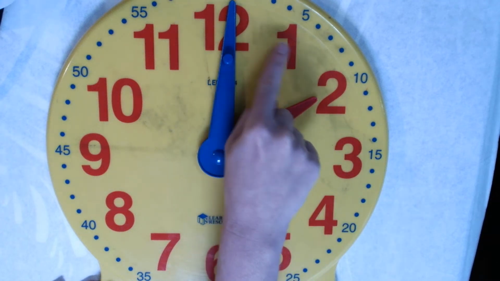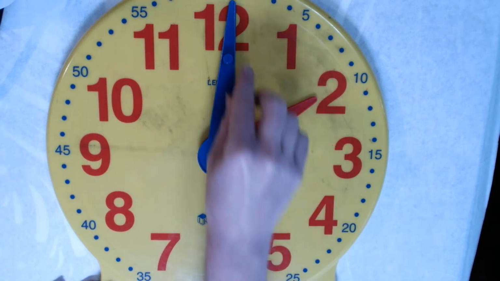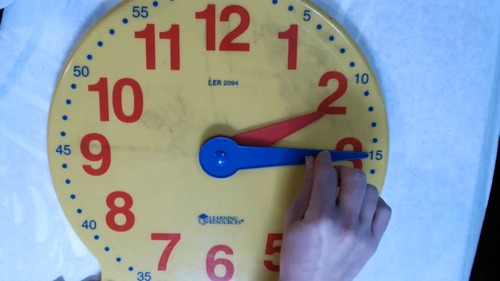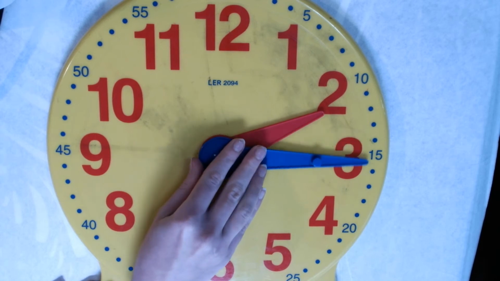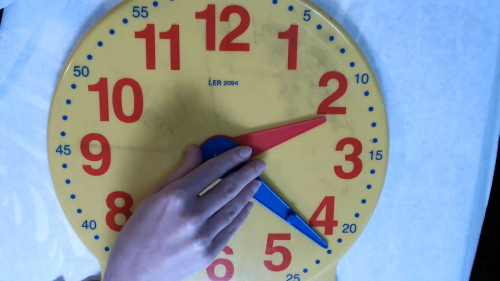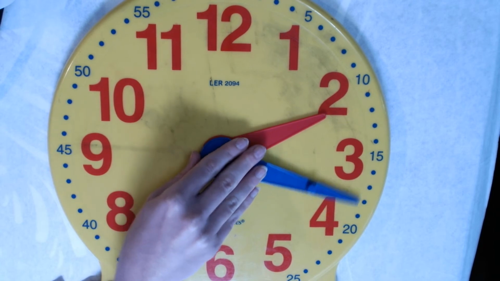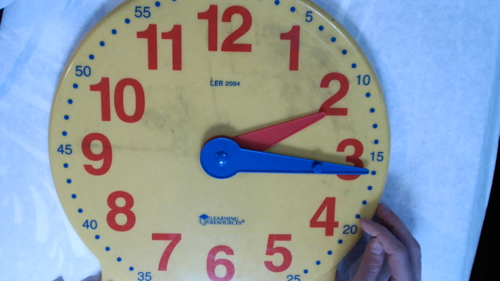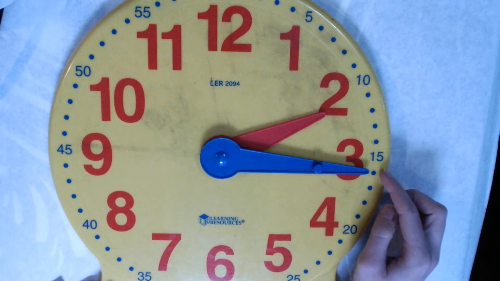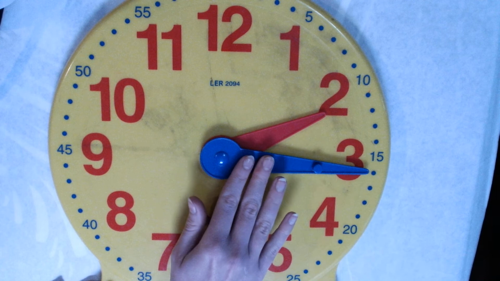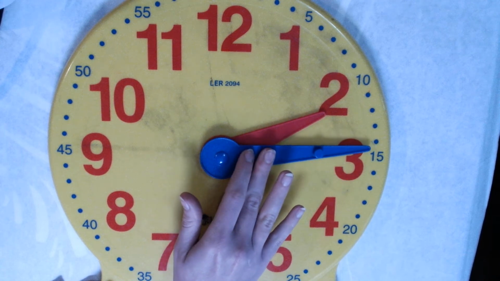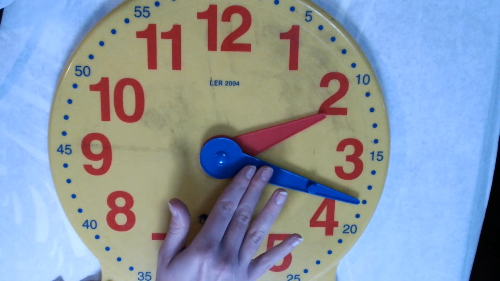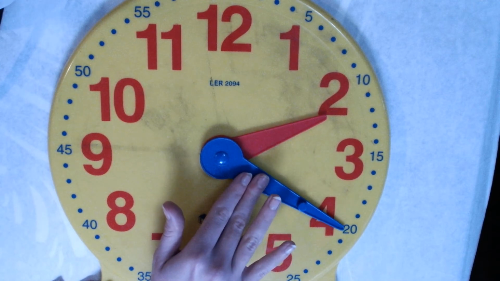We know that there's 5 minutes in between each number for the minute hand, so we would say 5, 10, 15, and because it takes 5 minutes to get from one big number to the next, the clock doesn't just jump after 5 minutes, it goes slowly. So we have these 1, 2, 3, 4, and then we'd get to the 5th little dot, and these are each little 1 minute dots. So if this is 2:15, this would be 2:16, 2:17, 2:18, 2:19, and then 2:20.